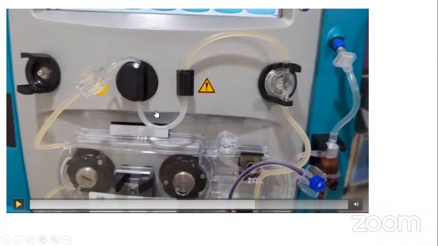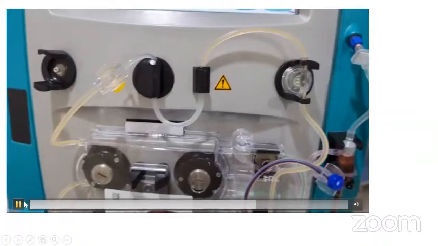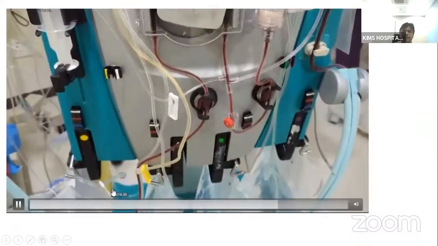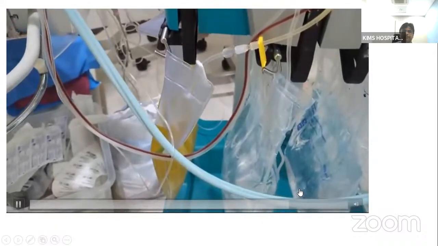Any blood in this effluent will be detected here, and automatically the machine will stop and produce an alarm. After this, it goes through the effluent pump, and from this pump the outflow is directed to the effluent bag.